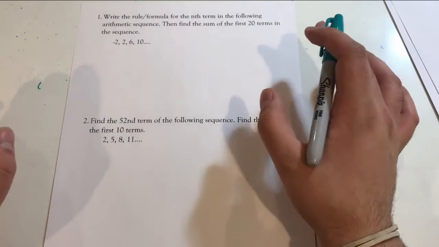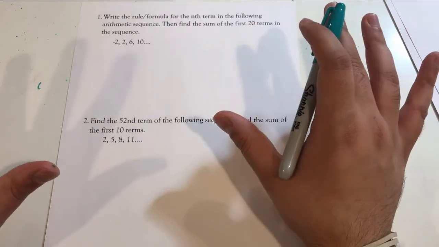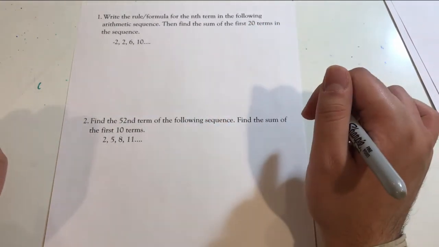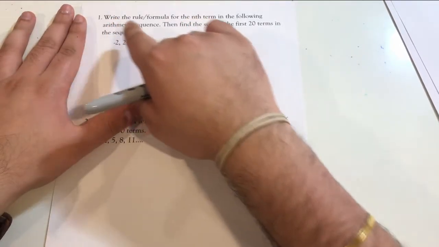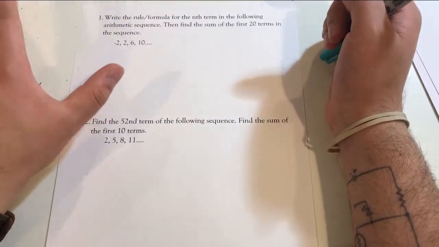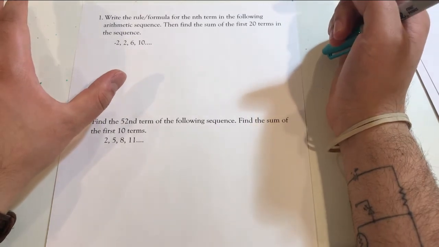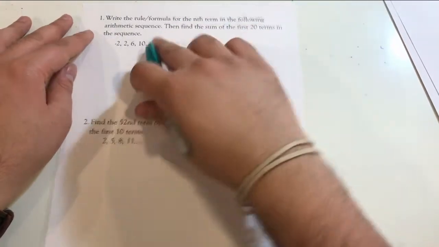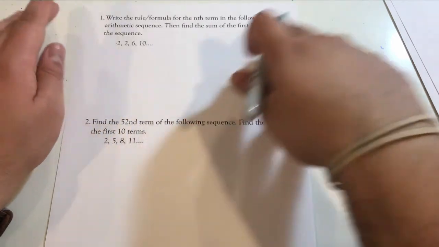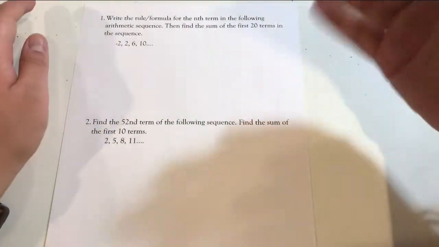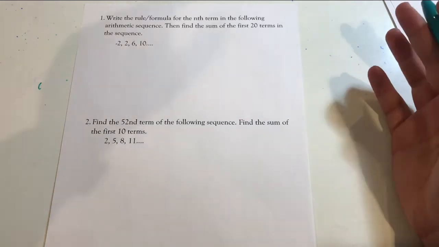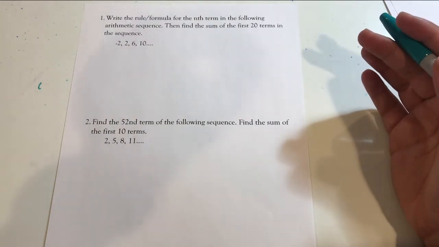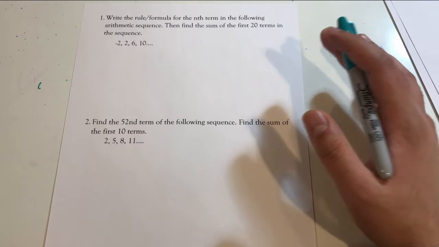All right, so for this first type of problem, we got something that you're going to see quite often when dealing with sequences. So the question reads, write the rule/formula for the nth term in the following arithmetic sequence. And then I've also added, find the sum of the first 20 terms in the sequence. I'll do that with the first couple of questions just because summation is something easy to add on to the end of it. Okay, so let's focus on the first part for now.